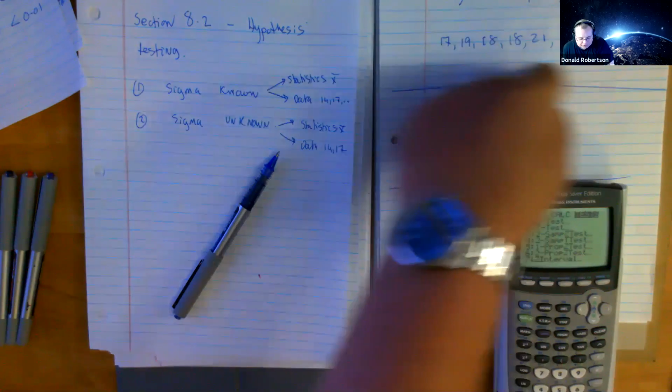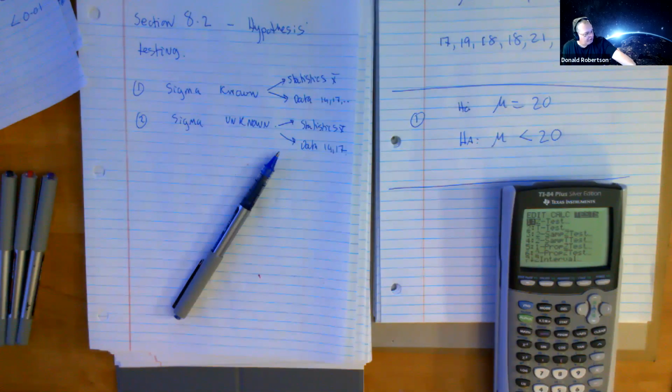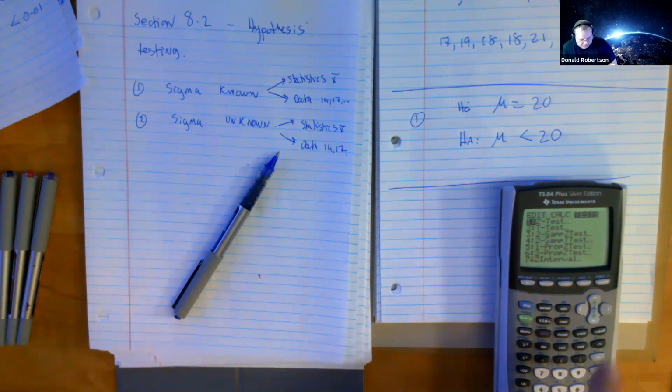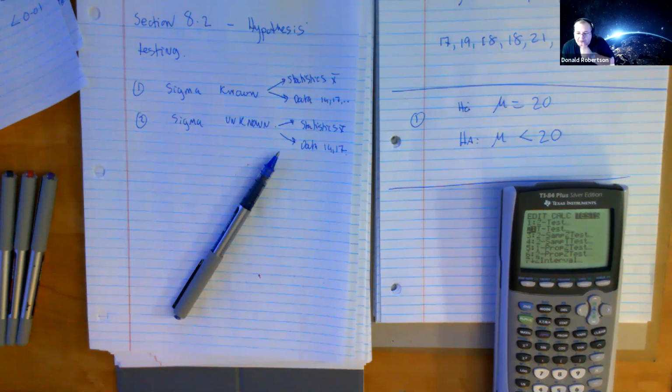There's not an awful lot you know. You know it used to be 20. You know you're using a significance of 0.5, and that there are 7 numbers that you're going to use as your data. Can you see in this case, aren't we going to use number 2, the t-test, right? Because we don't know sigma.